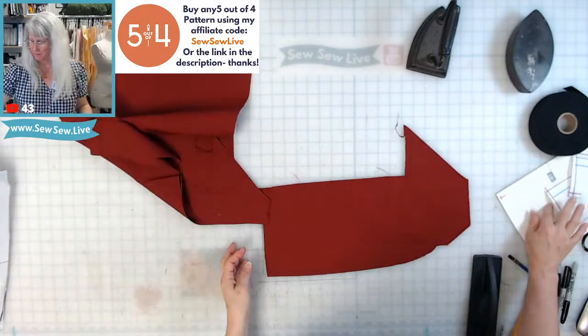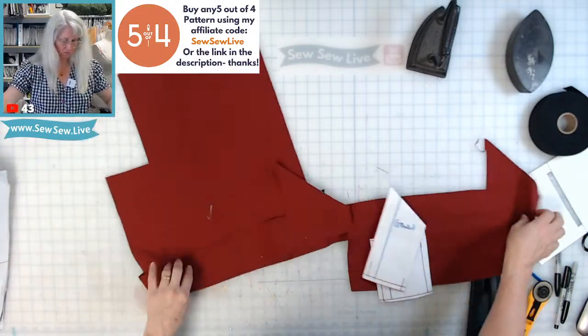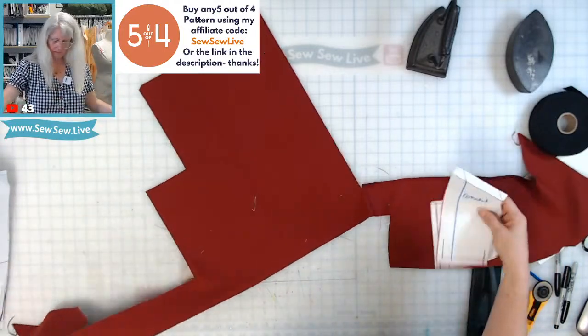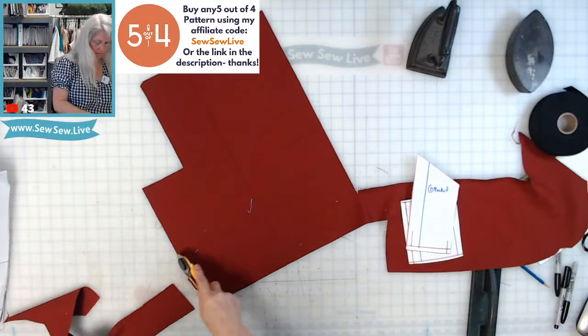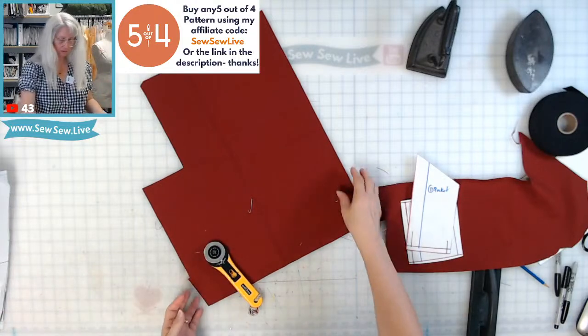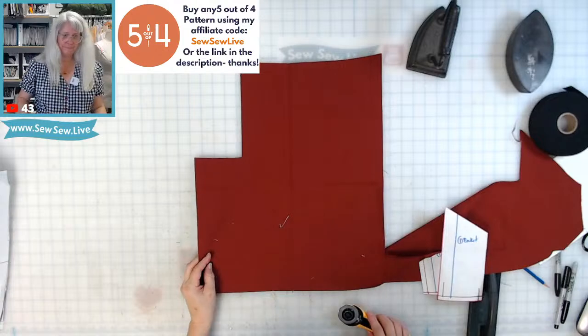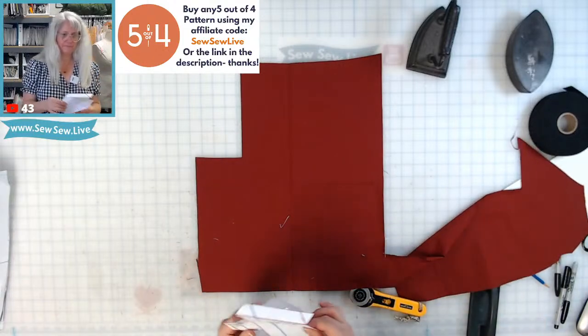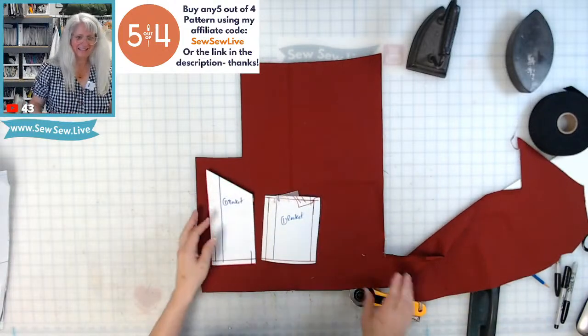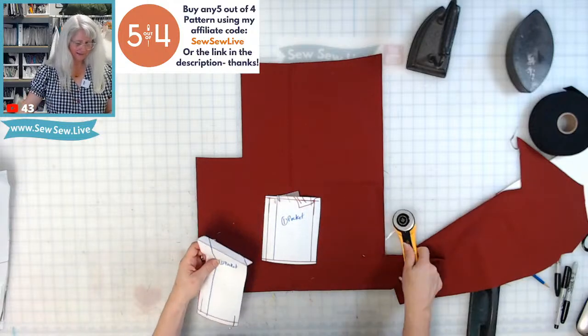All right, we're just going to cut some pockets and then we're going to cut the shape in the front of the skirt for the welt or the zipper. Oh, that's right, closing the rings, exactly.